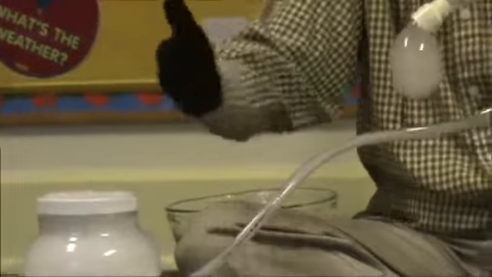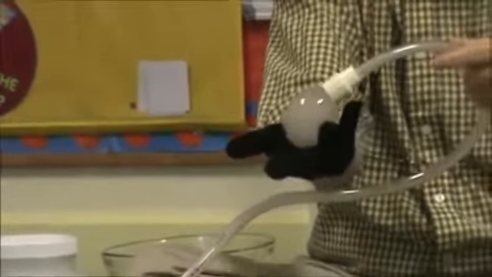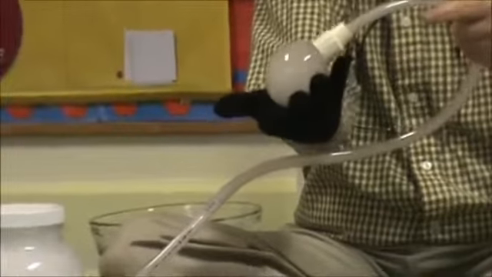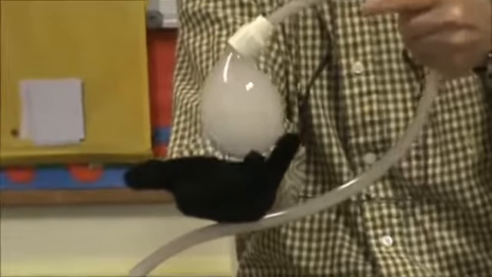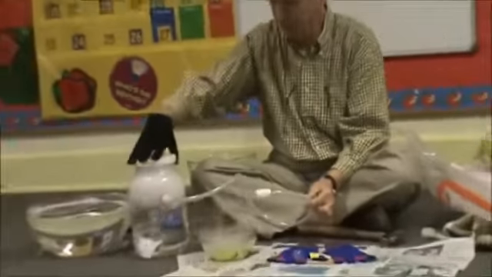These are science experiments. Sometimes when you do a science experiment, you don't know what the answer is, and you have to do the experiment to see what happens. And so, that's pretty fun to do.